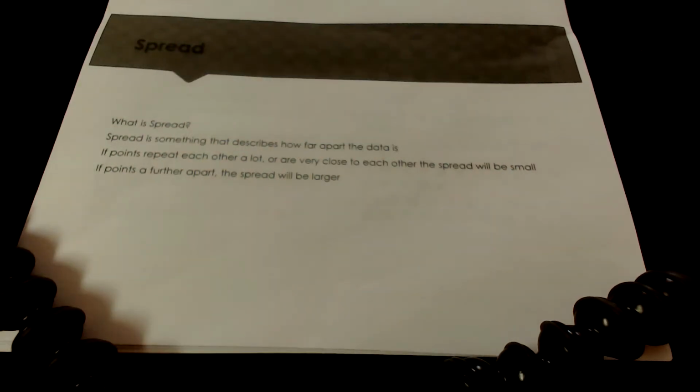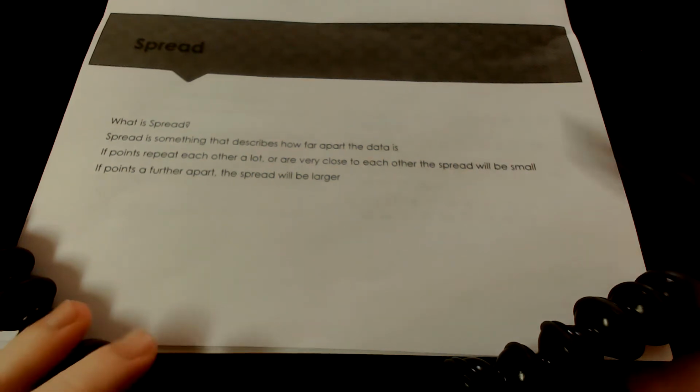So what is spread? Spread is something that describes how far apart the data is. If points repeat each other a lot or are very close to each other, the spread will be small. If points are further apart, the spread will be larger. So essentially what spread does is it tells you how varied the data is.